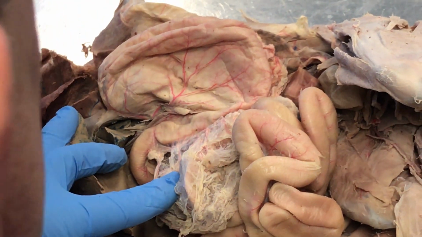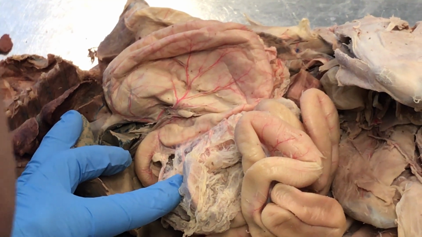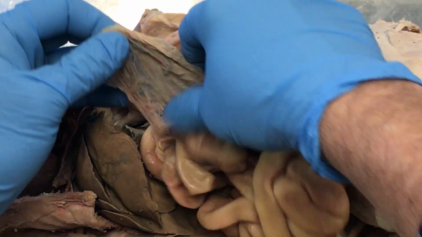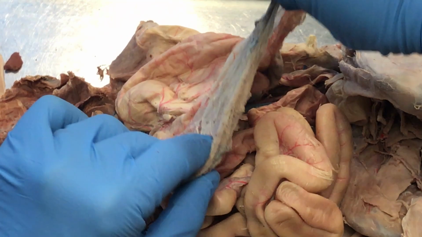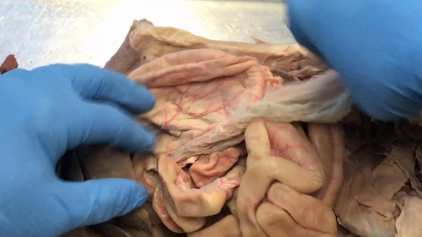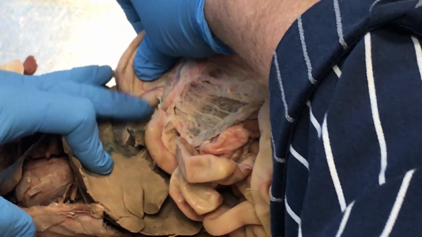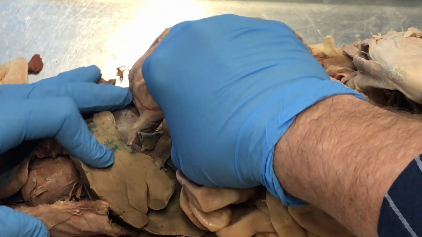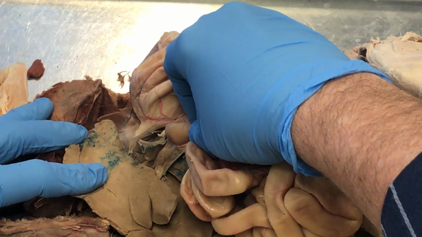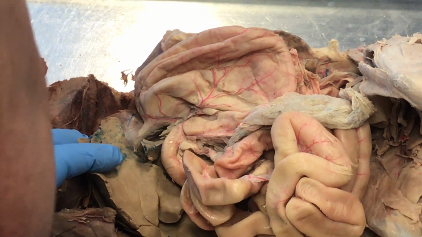So we covered that. Greater and lesser curvature, we covered that. We covered greater omentum. The greater omentum comes off the lower part of the stomach. You can see it right there. There's stomach, there's greater omentum. The lesser omentum goes between the liver and the stomach. There's still a little bit of lesser omentum still attached, and you can see a little bit of lesser omentum here as well. Okay.